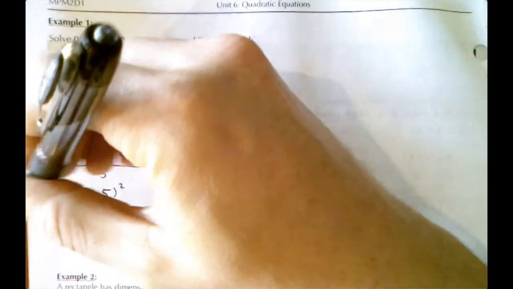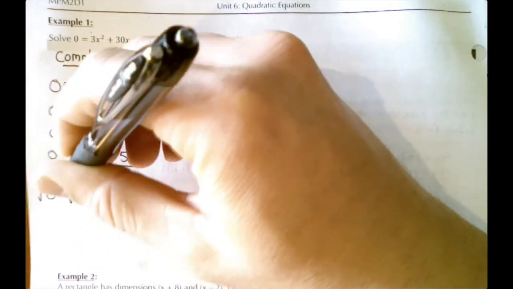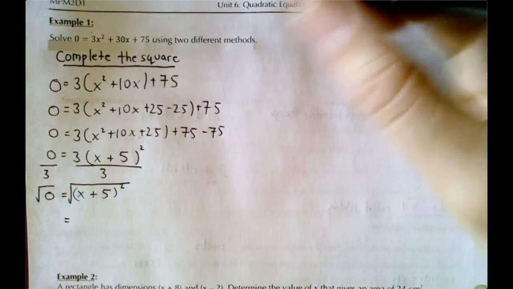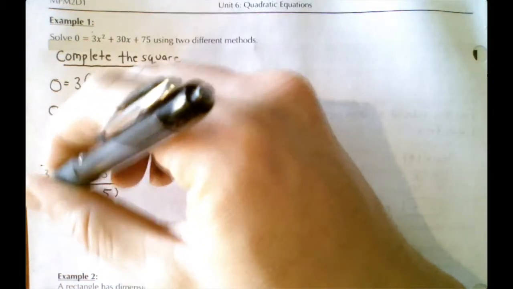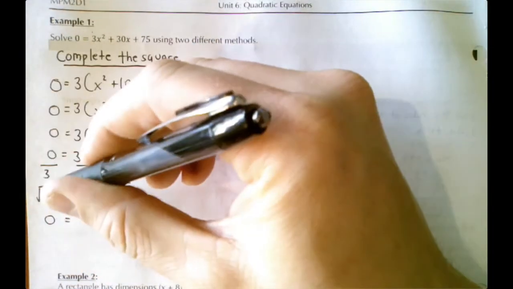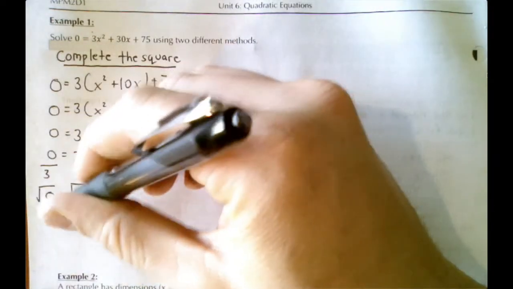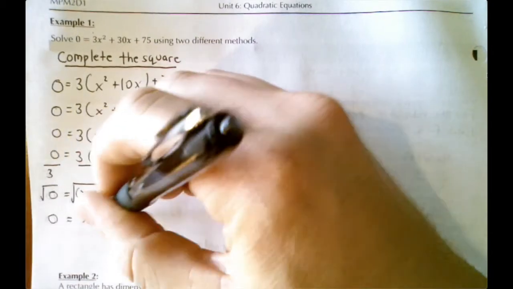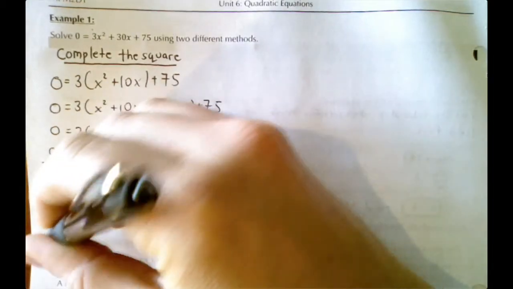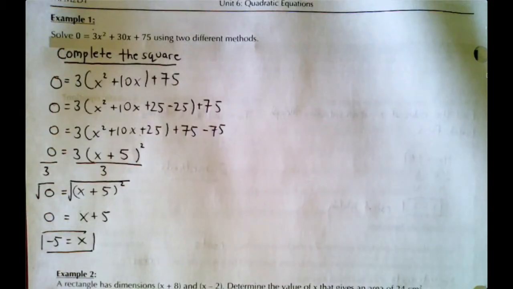And if we square root both sides, remember to take both the positive and negative square root. The square root of 0 is just 0. But if we were taking the square root of, say, 16, we have to write plus and minus 4, so we get two answers. Square rooting over here leaves us with just x plus 5. And now finally we can move the 5 over, and we get negative 5. So there's our solution. One solution, actually. We only have one solution. So this quadratic has only one root, or one zero.